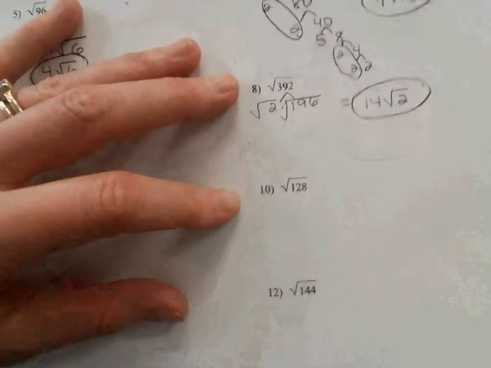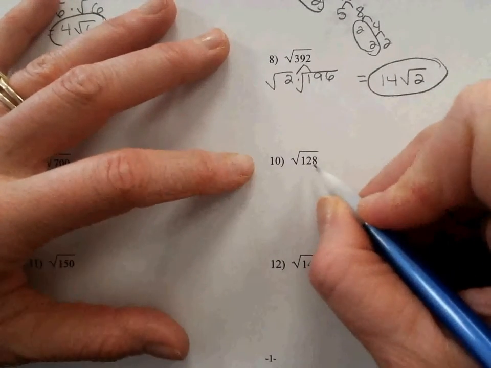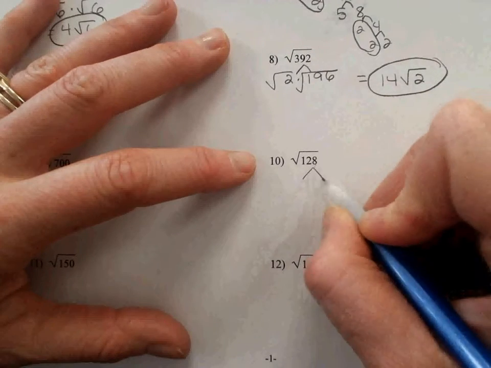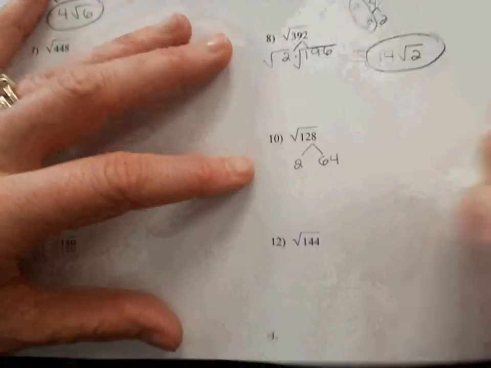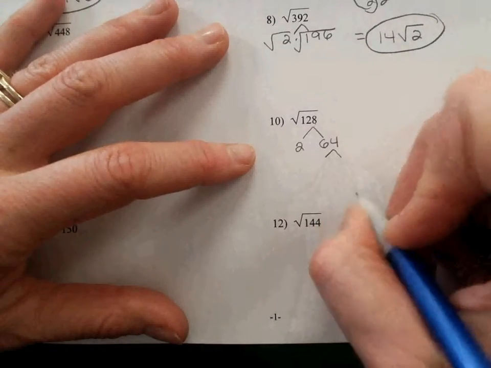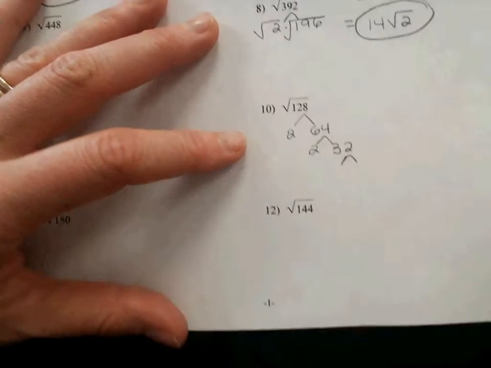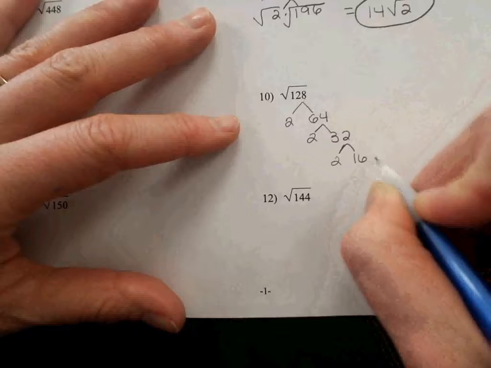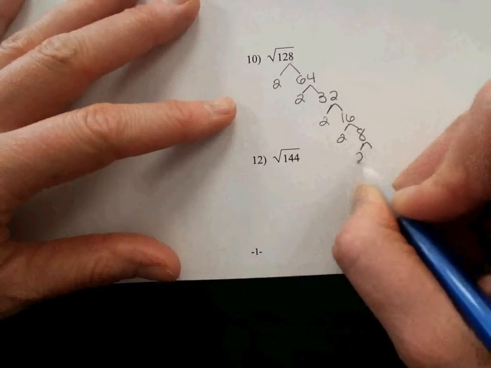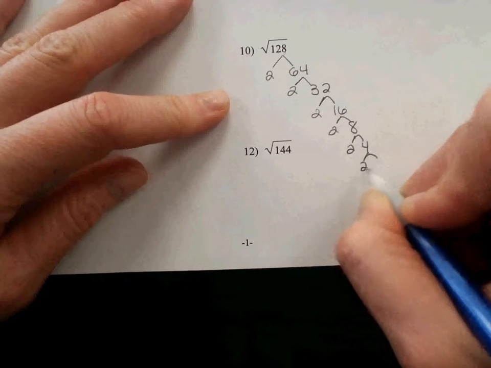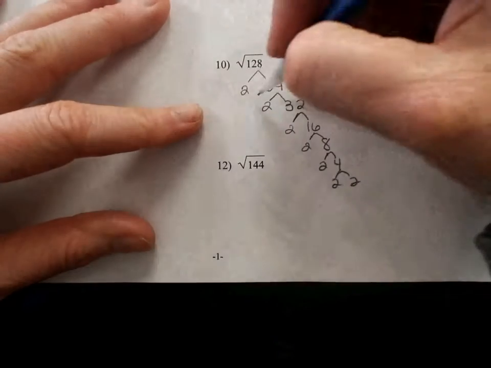I'm going to do one more with the jailbreak method. 128 divided by 2 is 64. Okay, I'm going to pretend like I don't recognize that that's a perfect square. Then I'm going to keep going down my factor tree. It's a long factor tree. Now I perform the jailbreak.